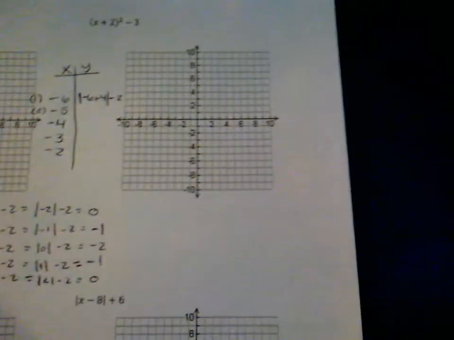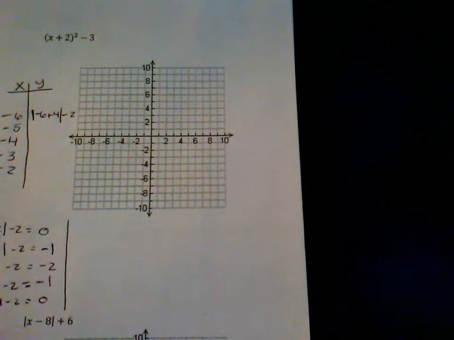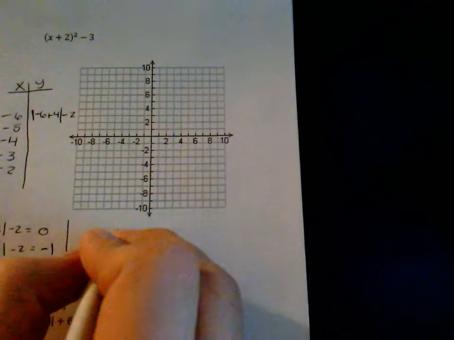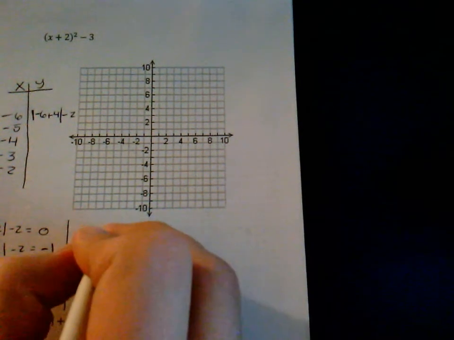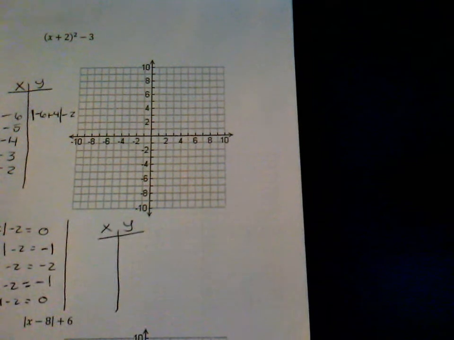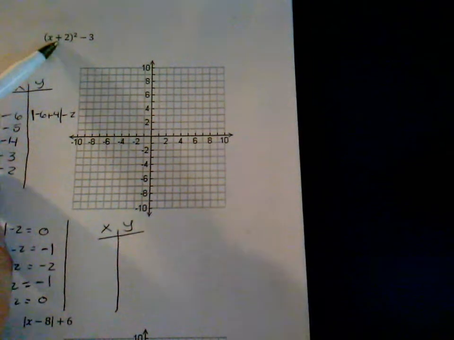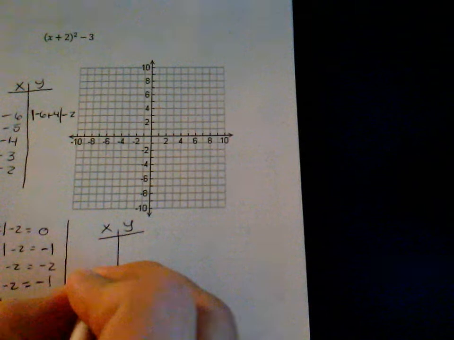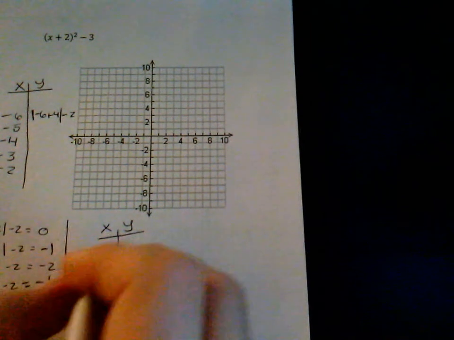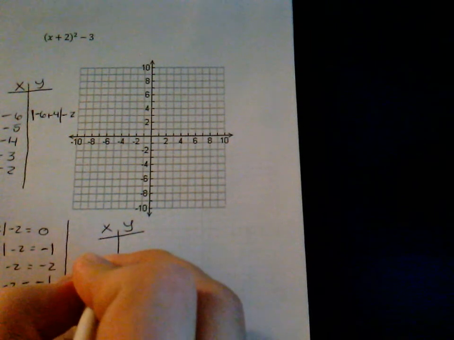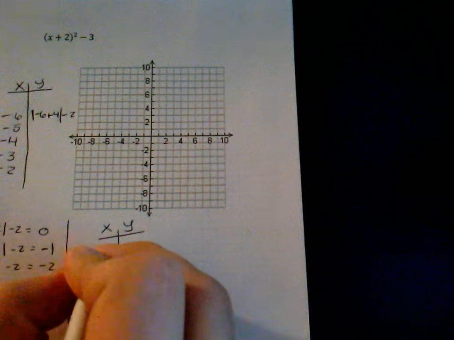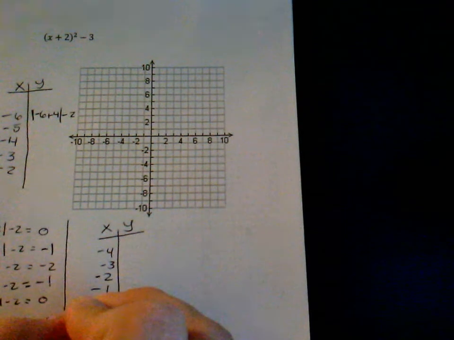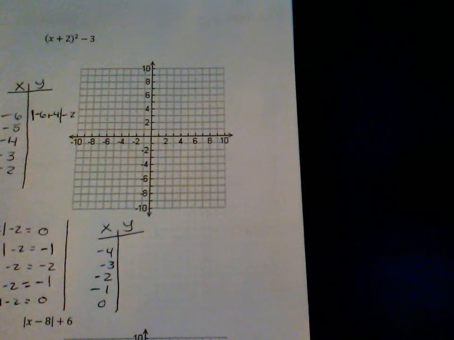So now let's do this one. Okay, so I'm going to do it down here since it's going to be a lot easier. So I'm going to make my little XY t-chart again. And I'm going to look for the thing on the inside that's a positive 2. So my middle number will be negative 2. It's going to go two numbers above, two numbers below, and we're going to plug these in.